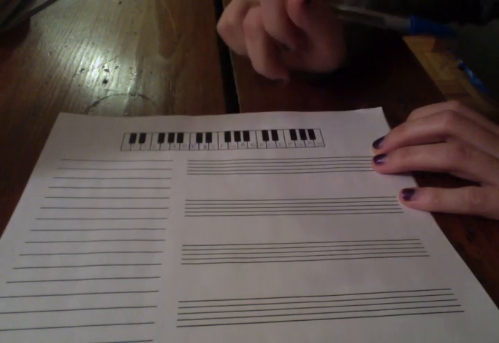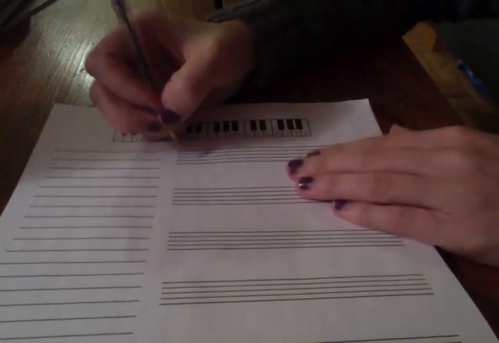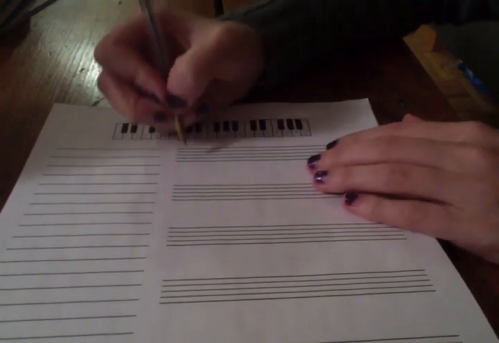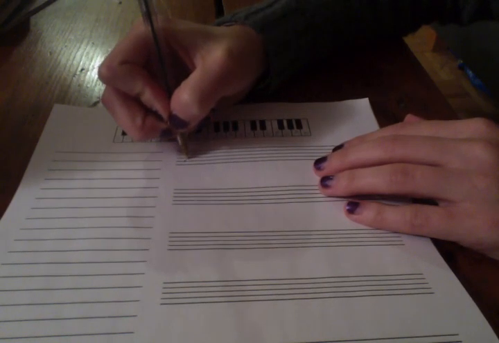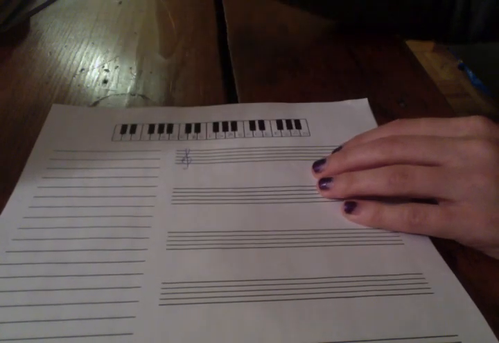So let's do some stuff with the staff here. I'm going to draw what is called a treble clef. We did this before, I think, but this is some review. Drawing it sideways is not easy. That worked out pretty well.